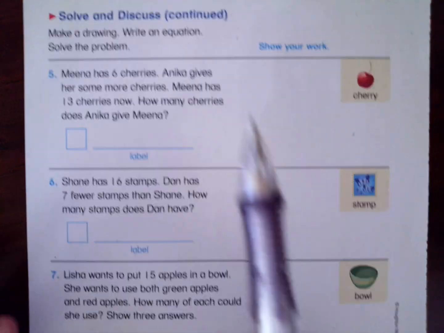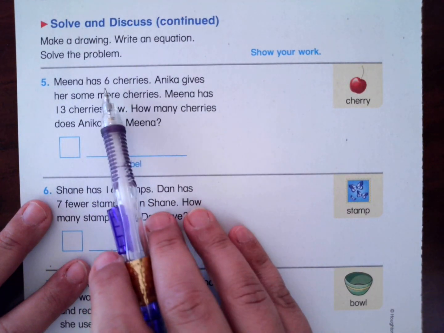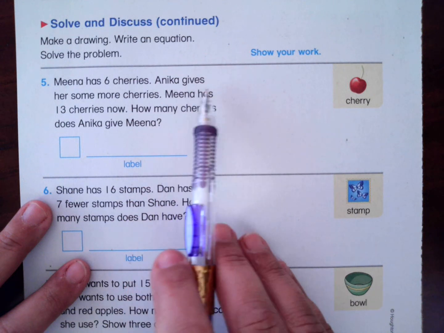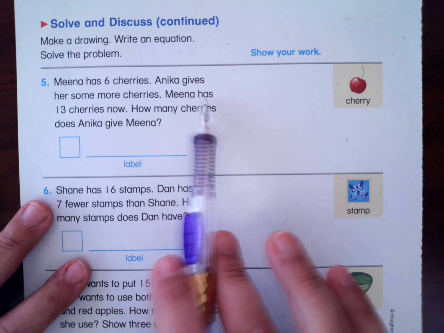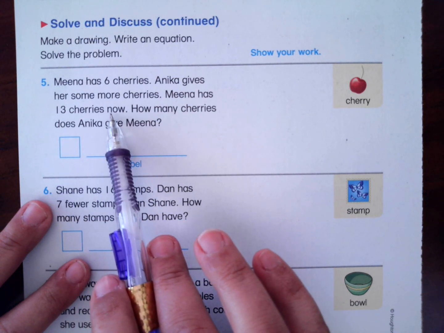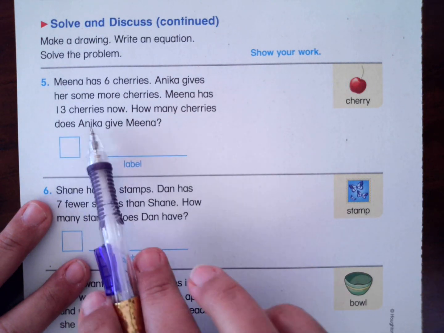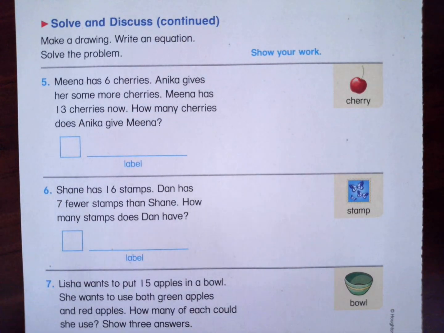So on number 5, it says, Mina has 6 cherries. Anika gives her some more cherries. Mina has 13 cherries now. How many cherries did Anika give Mina? So in this problem, we do see 2 people. We also see the word more. But this is actually not a comparison bar problem because the only person that has the cherries is Mina.